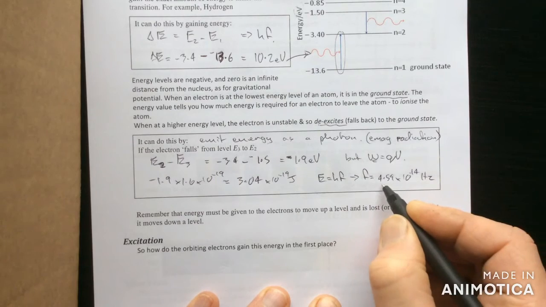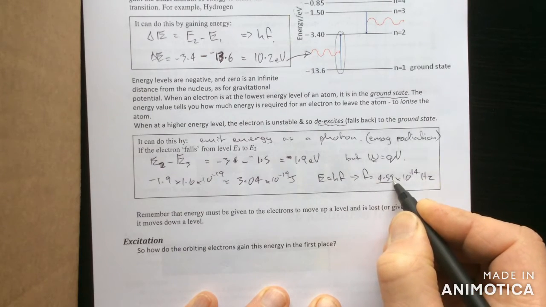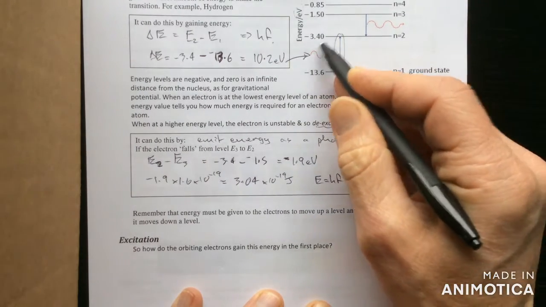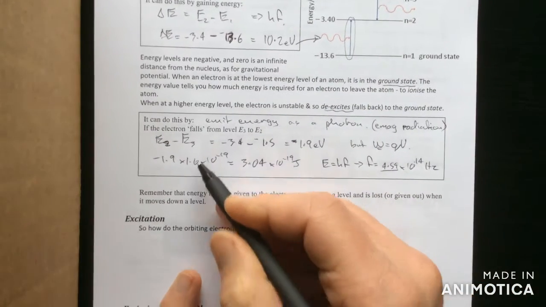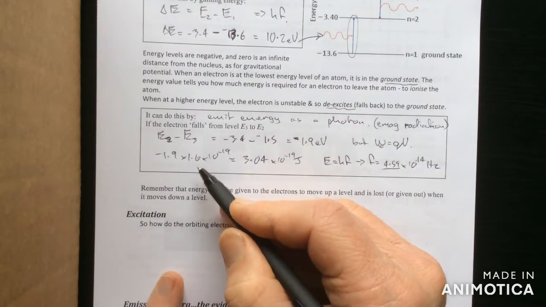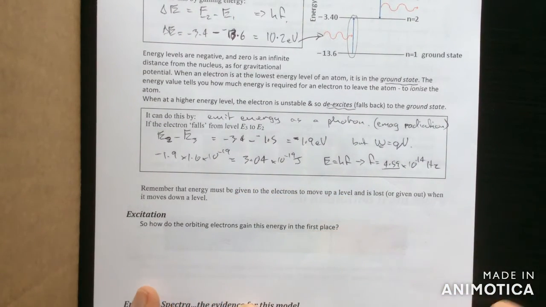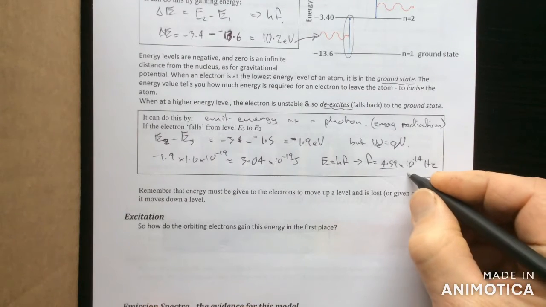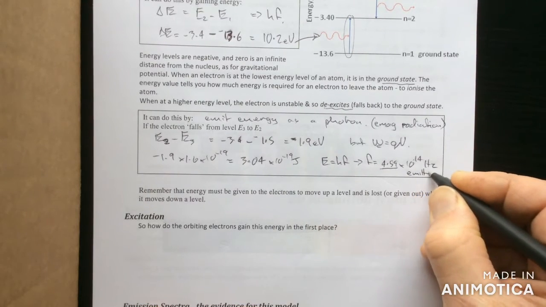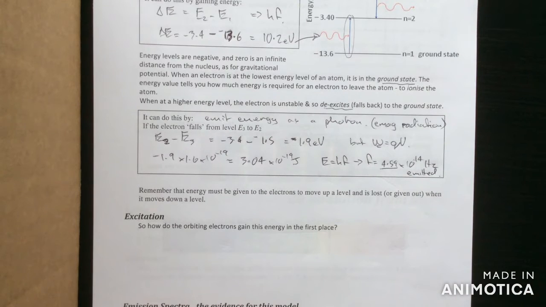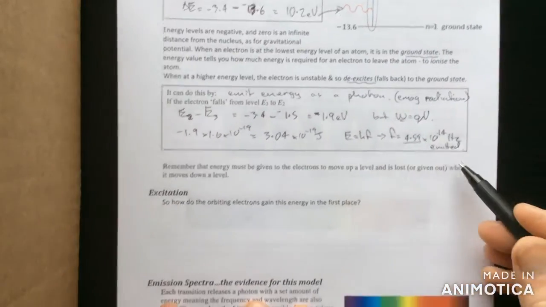Please notice again 3 significant figures, because these are all 3 significant figures. That on your data sheet is 1.60. So they're all 3 significant figures. And just to remind you, it's emitted. So that's the process of giving out the light.